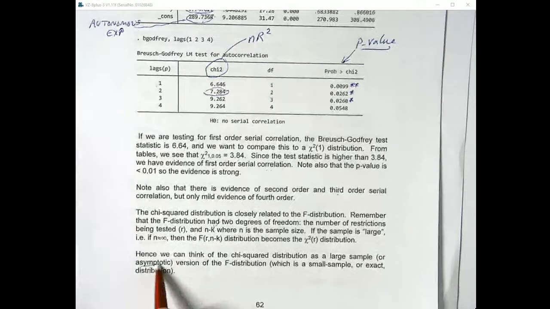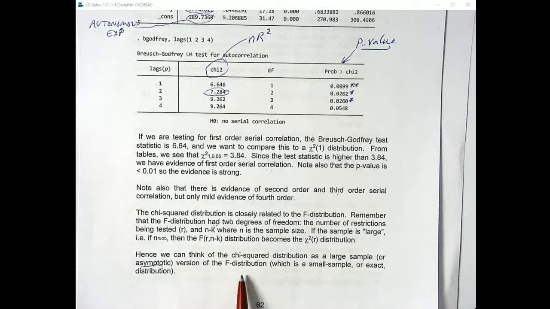Asymptotic, that's a good word. It means large sample. It means when the sample becomes large. Don't mix this word up with asymptomatic, that's another word we hear a lot at the moment. Different word. Asymptotic means n is large. So it's an asymptotic version of the F distribution.